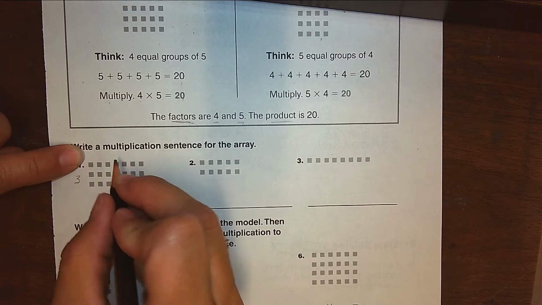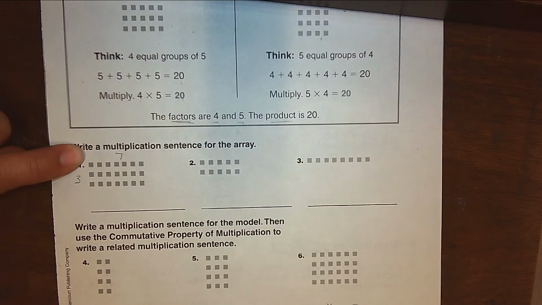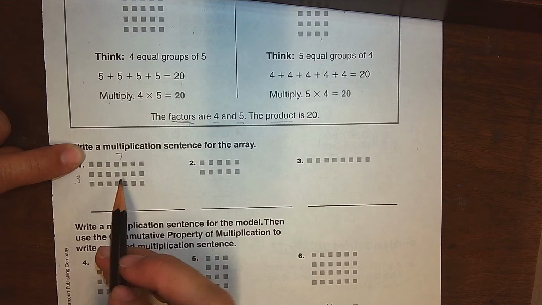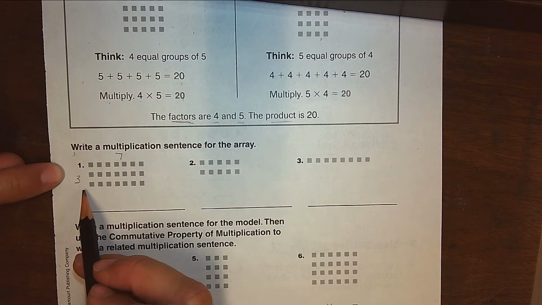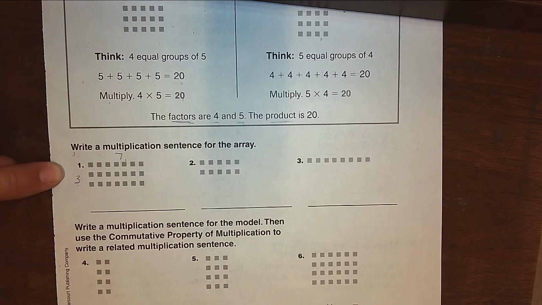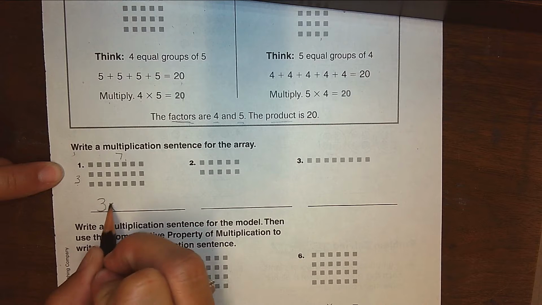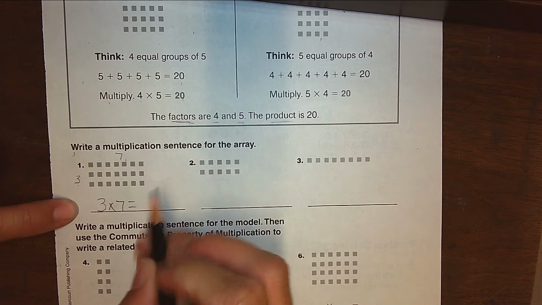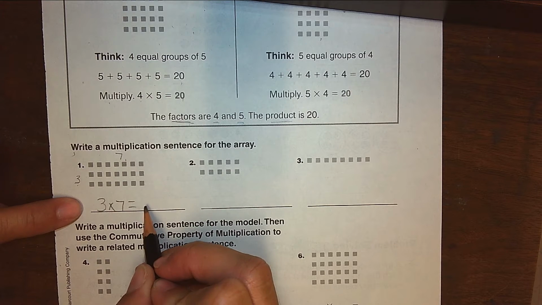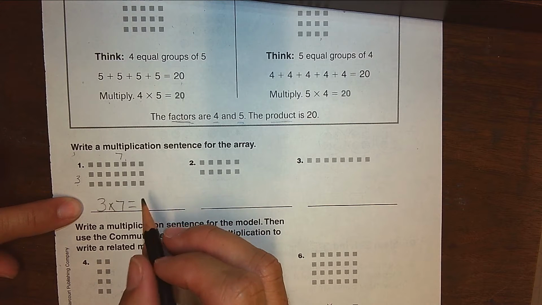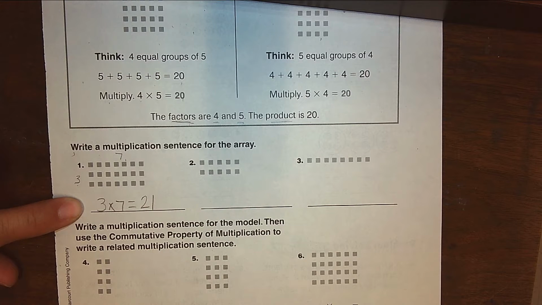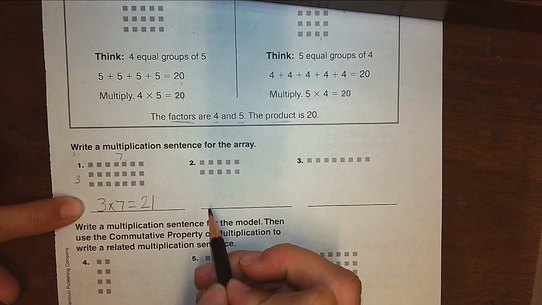Help him out. 7. All right, Bailey, what multiplication equation would match 3 rows of 7? 3 times 7. Okay. And what is 3 times 7? 21.